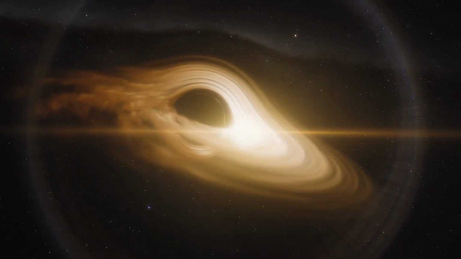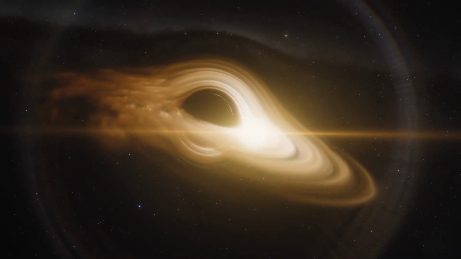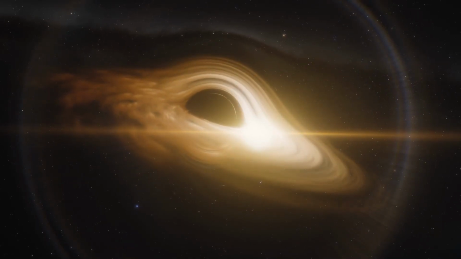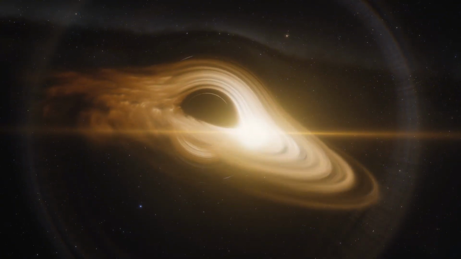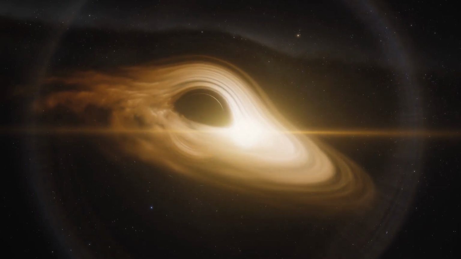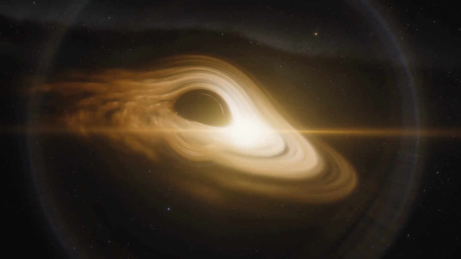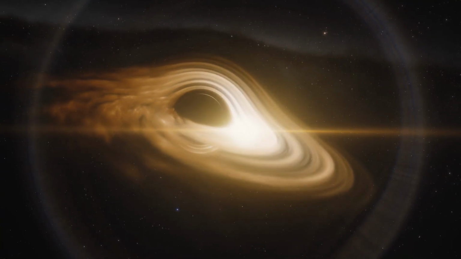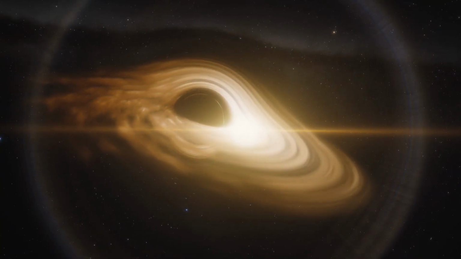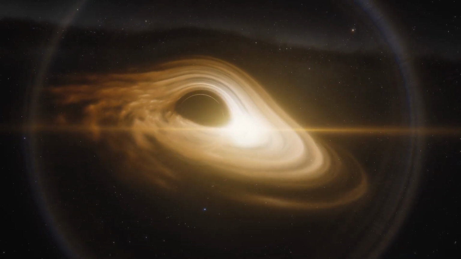Later, the Event Horizon Telescope imaged Sagittarius A*, the supermassive black hole at our own Milky Way's center. Though much closer, only 26,000 light-years, it's also much smaller, about 4 million solar masses. Its rapid variability made imaging more challenging, but the result confirmed our galaxy's central black hole resembles M87's in fundamental structure.